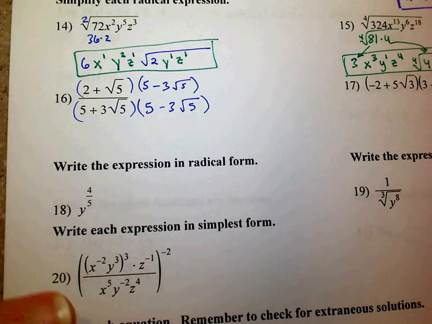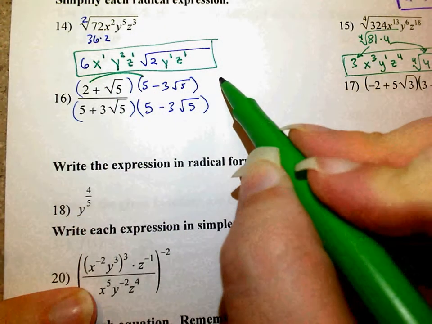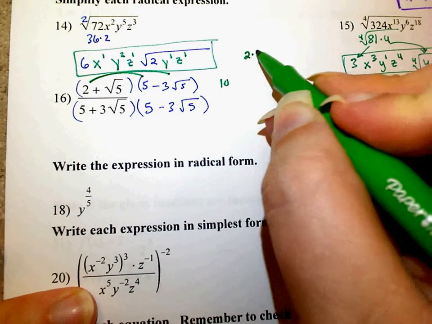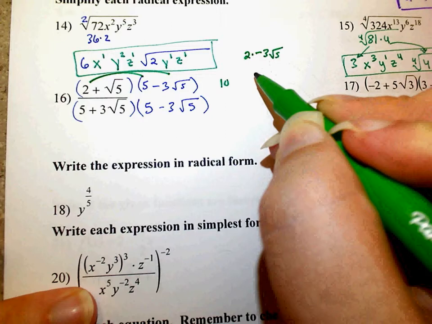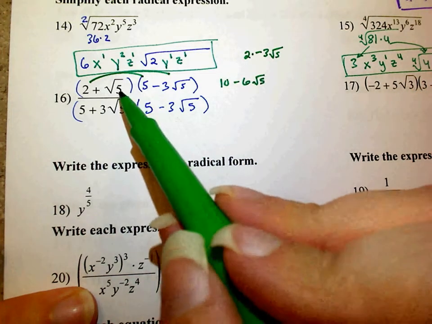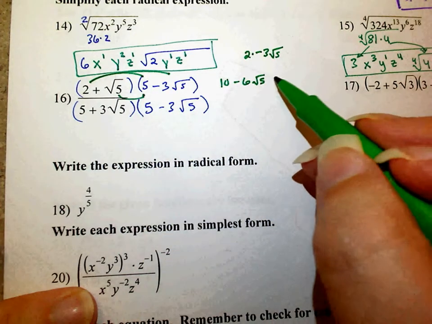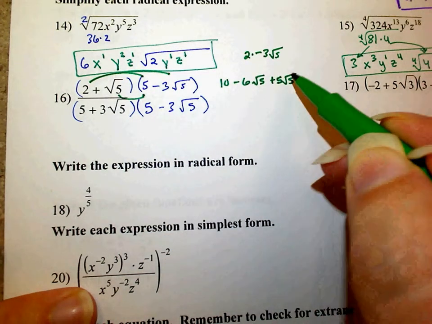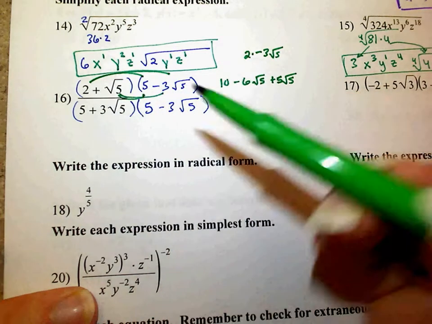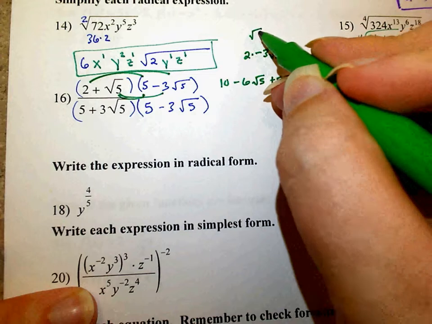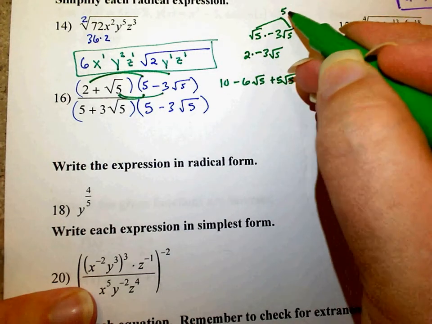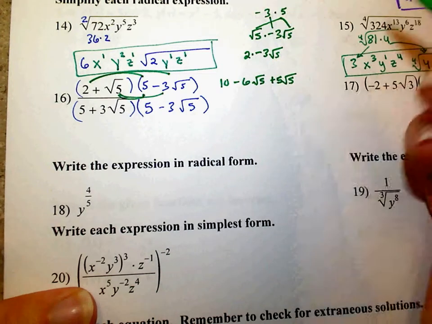Okay. So on the numerator, I've got 2 times 5, which is 10, and then I've got 2 times negative 3 square roots of 5. 2 times a negative 3 square roots of 5 is a negative 6 square roots of 5. Okay? Now I'm going to distribute the square root of 5. Square root of 5 times 5 is just 5 square roots of 5. That's not inside the square root, so it has to stay outside the square root. Square root of 5 times a negative 3 square roots of 5. Well, square root of 5 times square root of 5 is 5. Times your negative 3 is a negative 15.